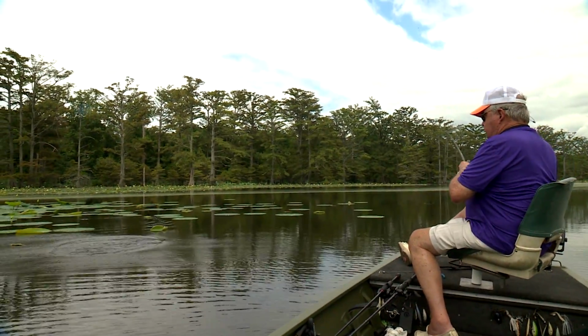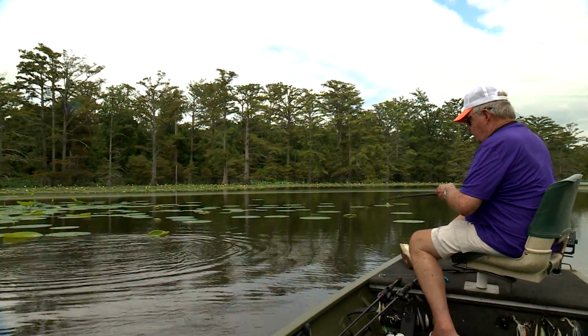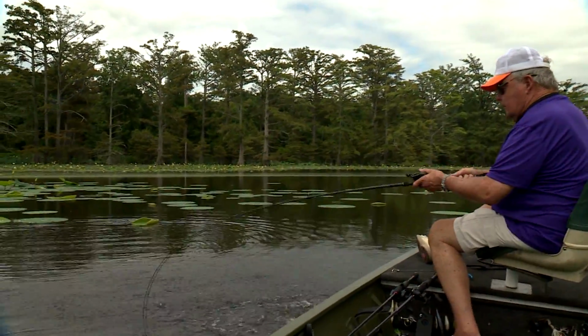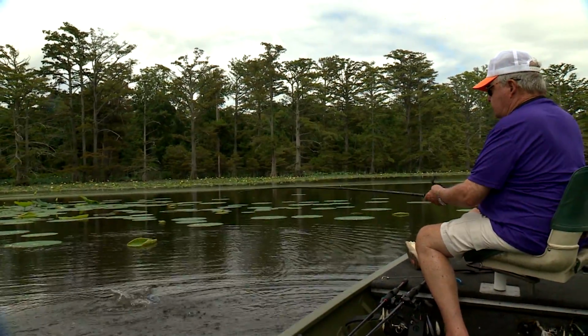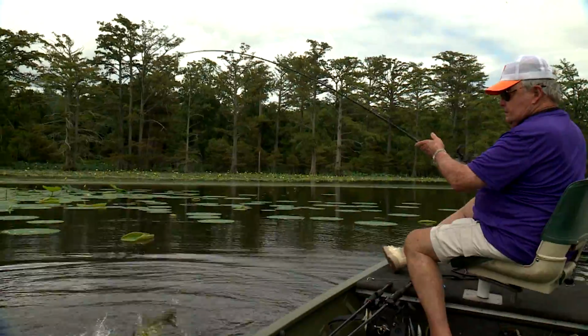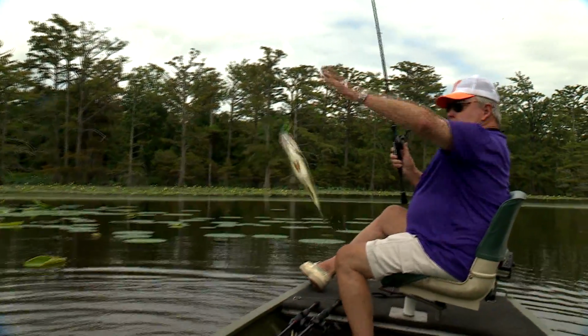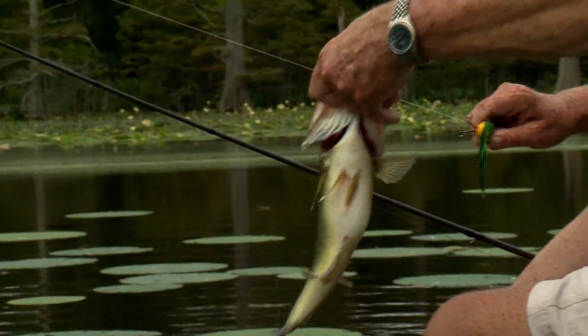Oh, look what I just caught right here on this point. Whoa. Whoa. Let that one go, boys. He's not a hog, but he's a fun fish. Look at that. He's fat too. Look at that.